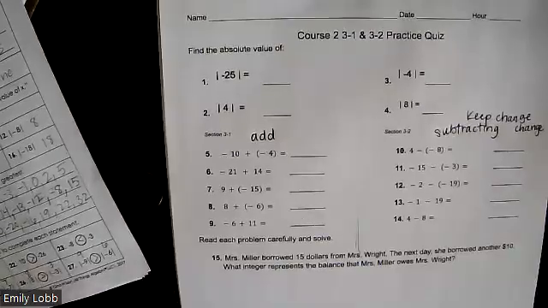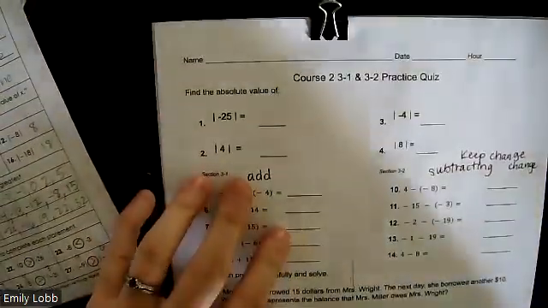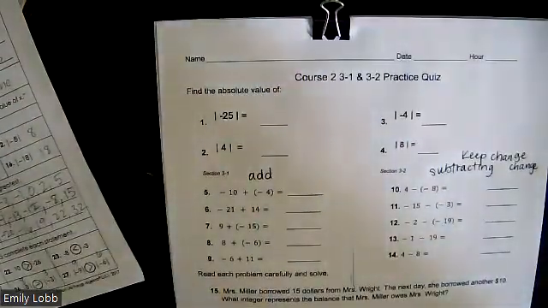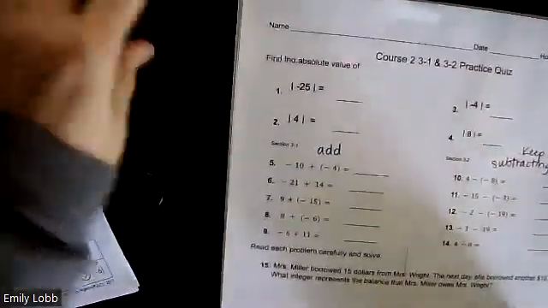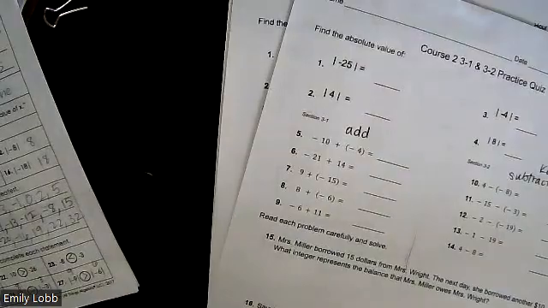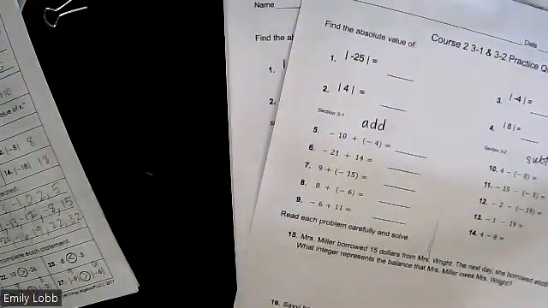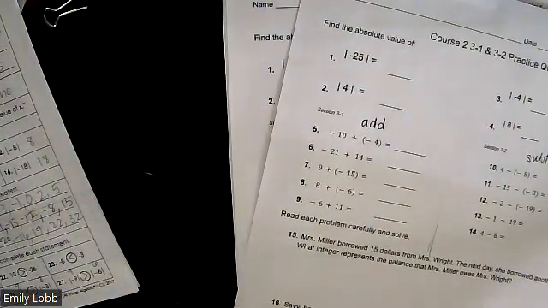All right. You are going to turn this in. Does anyone need one? Need one, Keaton? Anybody else? Come get one if you need one. Hurry up. You're in 7th grade, guys.